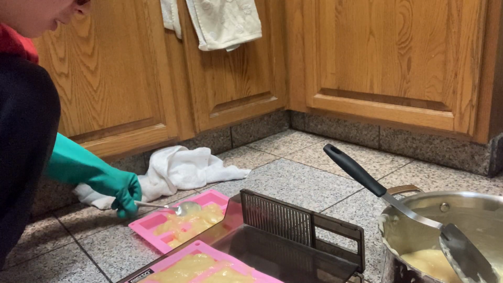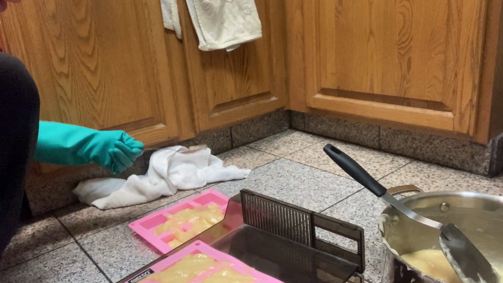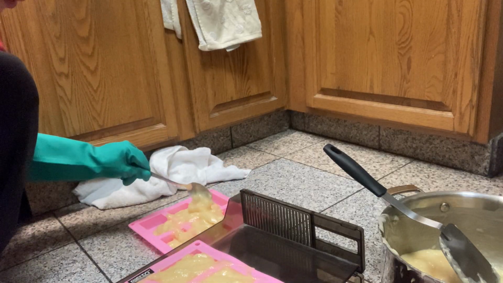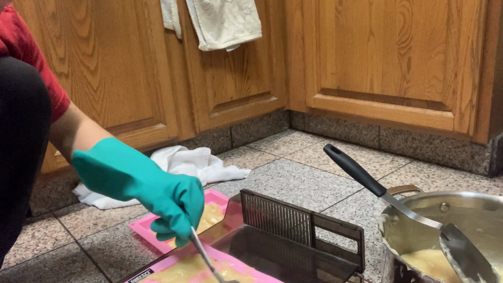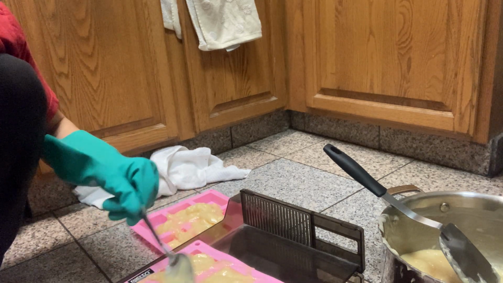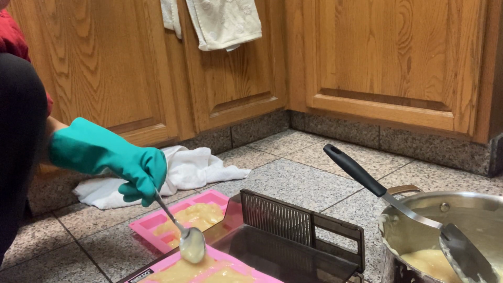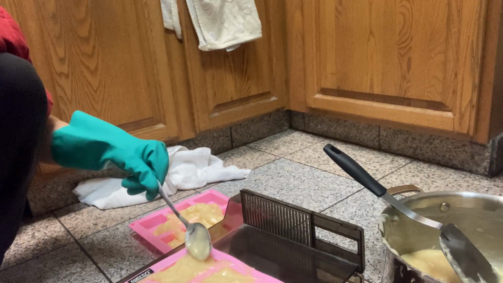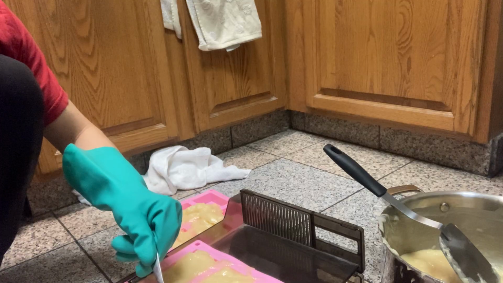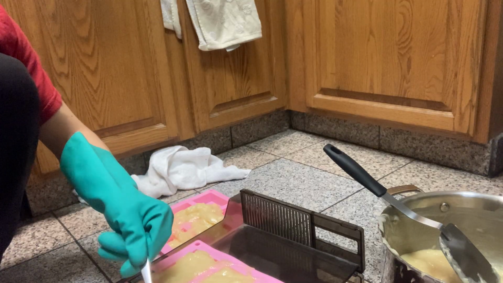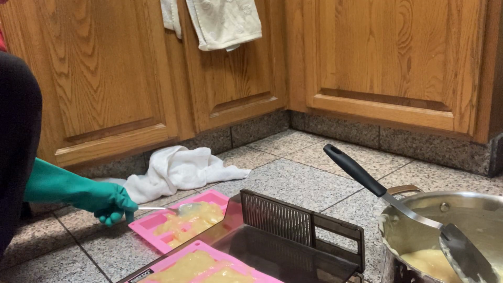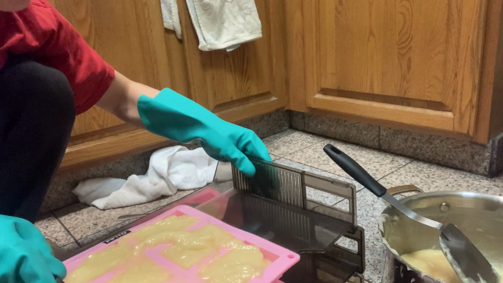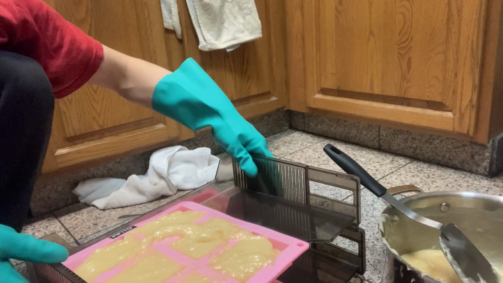I don't know where I got these. Maybe they're just lying around the house or something. But yeah, the smell of the peppermint is a lot stronger than the grapefruit. Probably, I don't know. We'll see. We'll see. And here's the next layer.